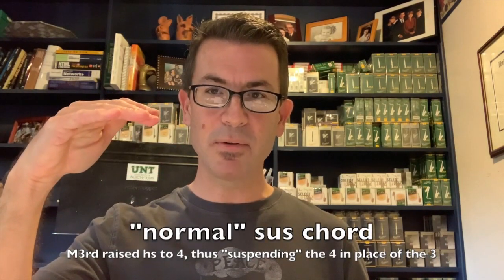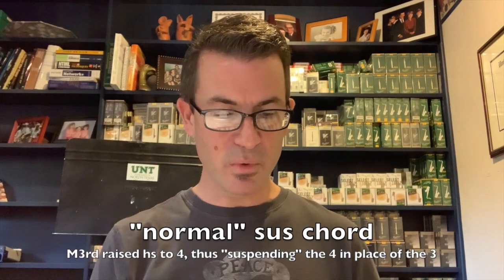And by the way, the sus augmented major thing, that's exactly the same concept. Since I'm building it on the third with C in the bass, you've got E and A, that's the perfect fourth. So that's the suspended part, right? Where you take the major third and you raise it up a half step to the 4. That's where the sus comes in.